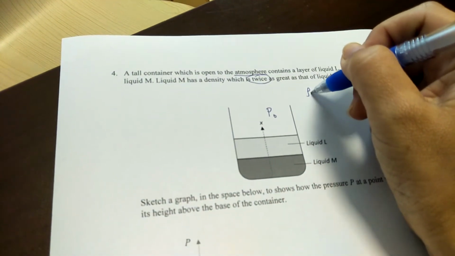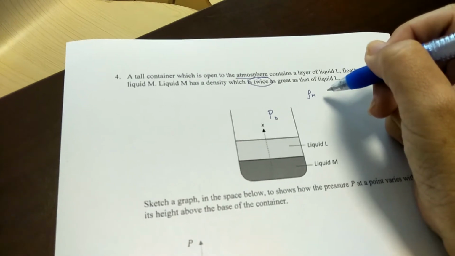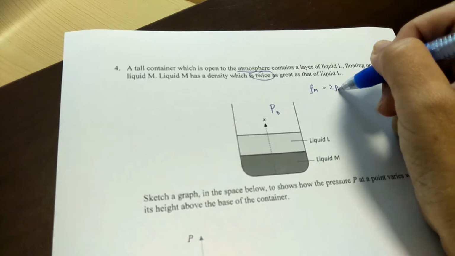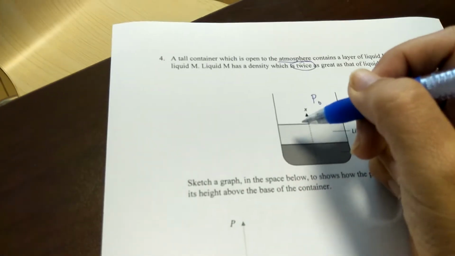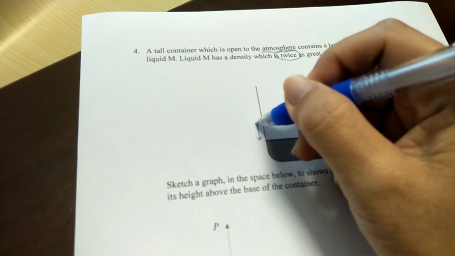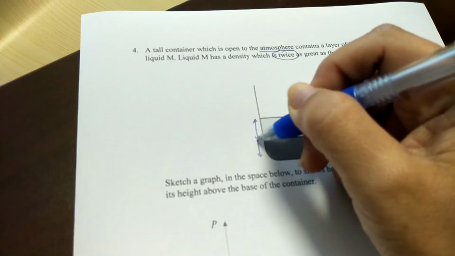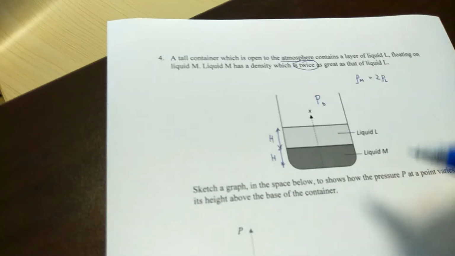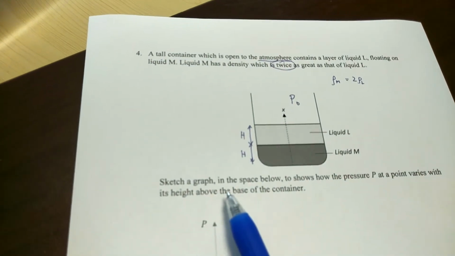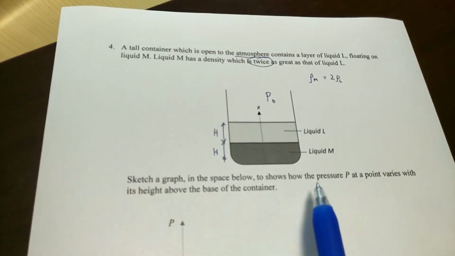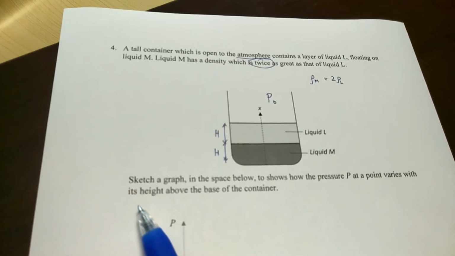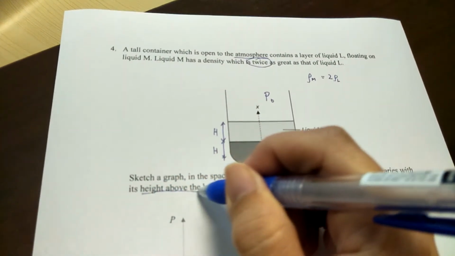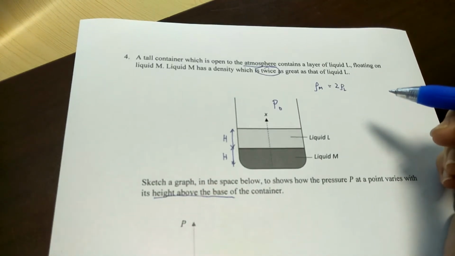So I'm going to use the symbol rho M to represent the density of liquid M, and this is 2 times the density of liquid L. To make the discussion simpler, I'm going to assume that the height of liquid M and the height of liquid L are the same. Both are h. The question asks you to sketch a graph to show how the pressure P at a point varies with its height above the base of the container.